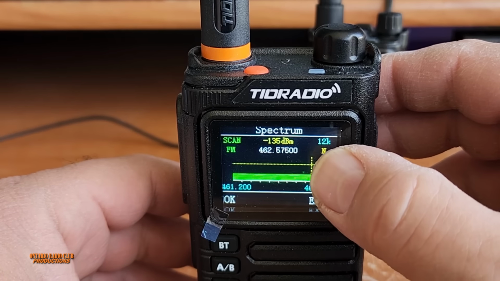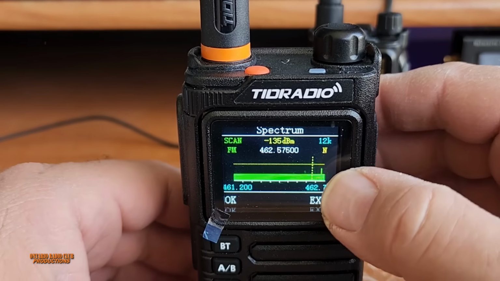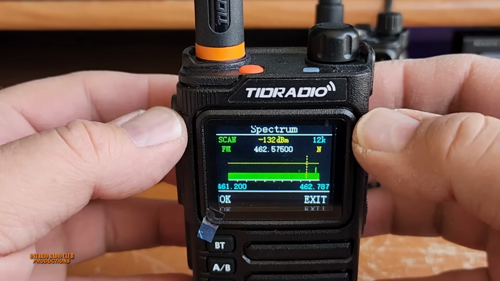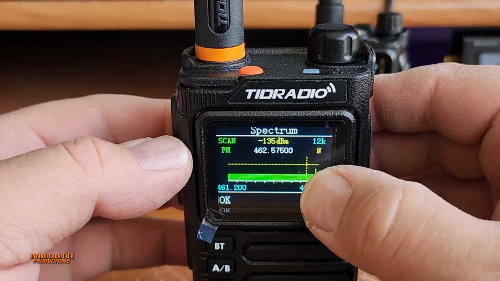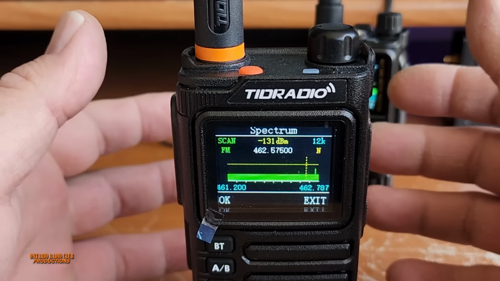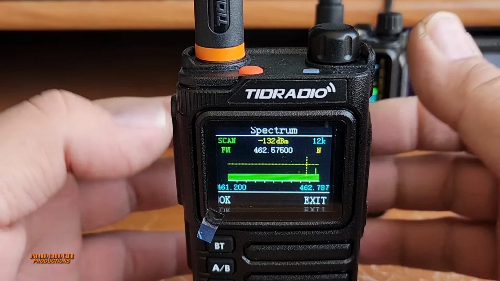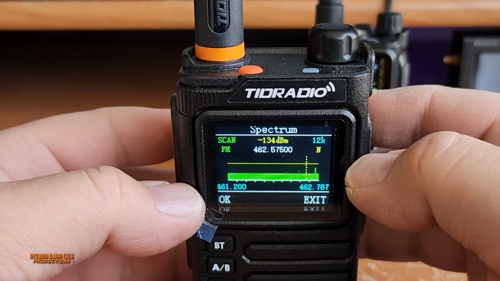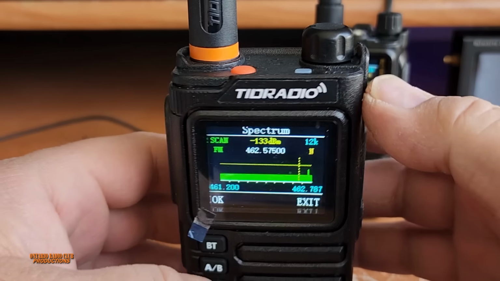And this cursor here will stay here. So let's say you weren't looking at the radio but you heard somebody talking. You come back to the radio and say, hey, someone's here. And depending on what they say, if you are sneaky, you can save this frequency into your memories, right?